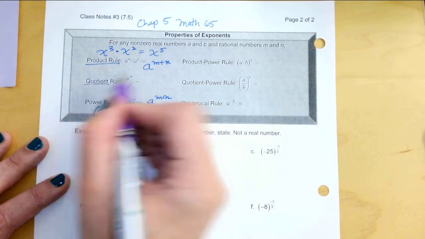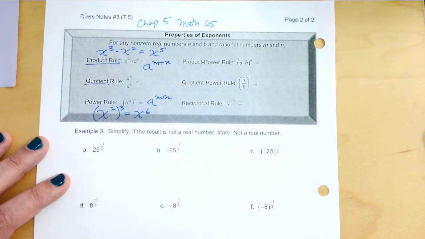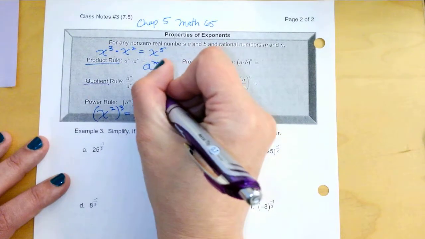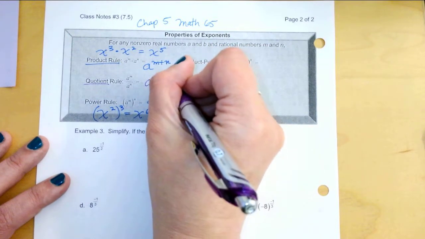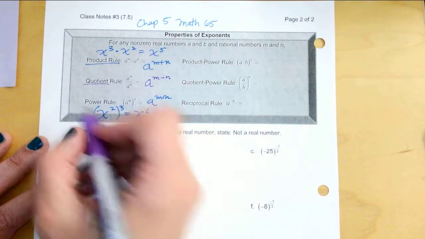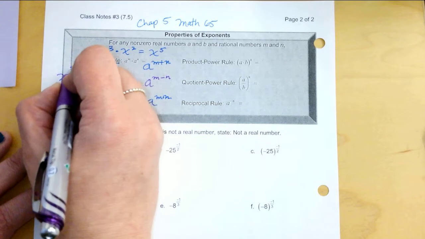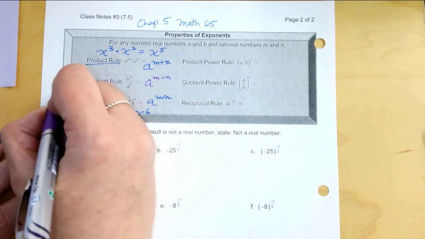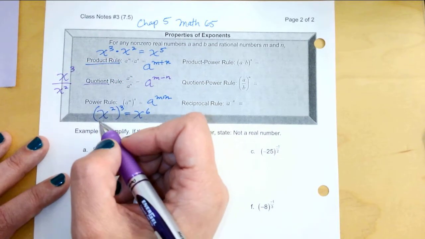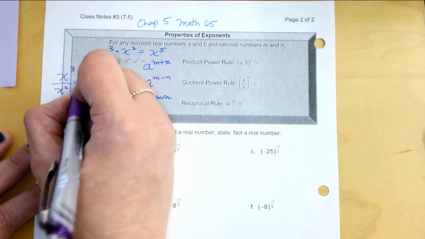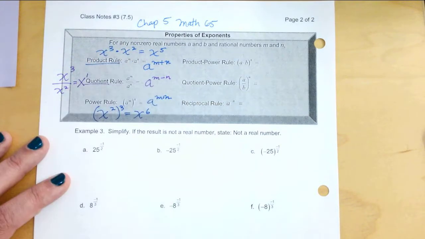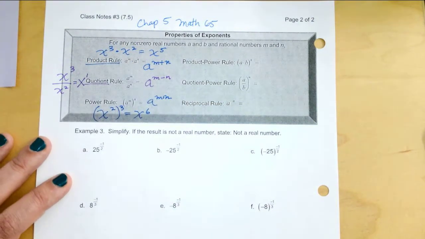What about the quotient rule? If the product rule was to add, what's the quotient rule? Subtract. So a to the m minus n. An example of that, if you have x to the third power and you divide it by x squared, what would you get if you were to divide those? Yeah, x, or x to the first is the same thing, right?